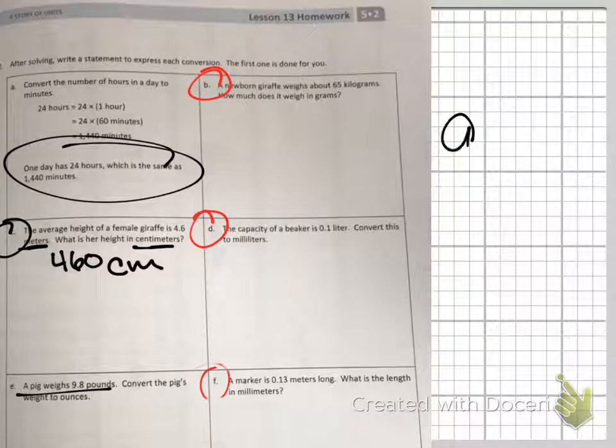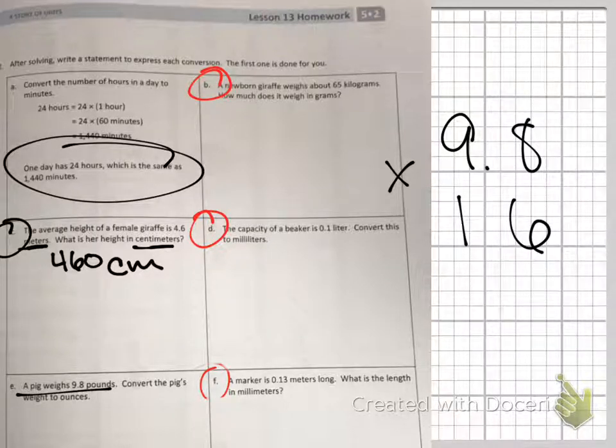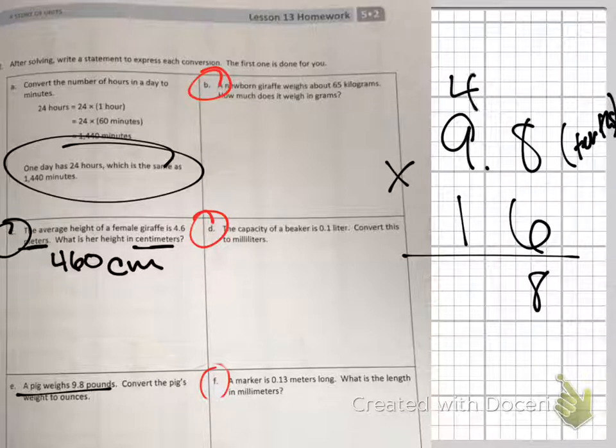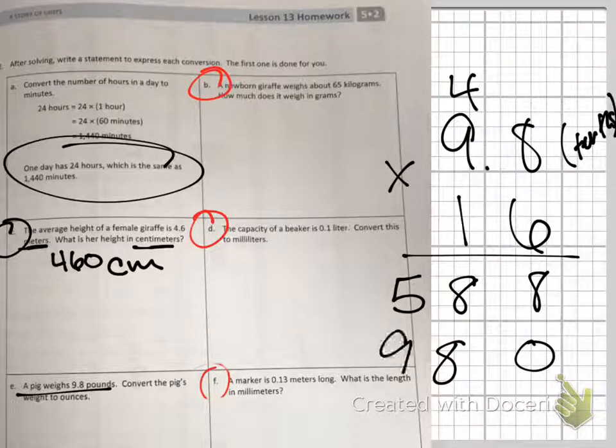So 9.8 times 16. We can also say this is 9 and 8 tenths if we want to drop that decimal like we just learned. So 6 times 8 is 48. 6 times 9 is 54, plus the 4 is 58. 0 placeholder. 1 times 8 is 8. 1 times 9 is 9.